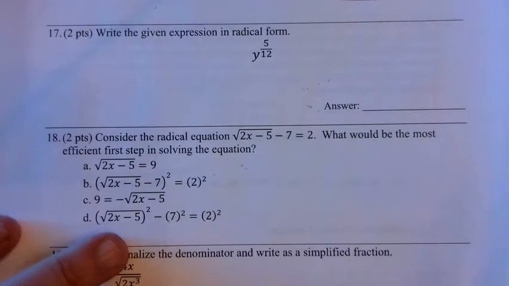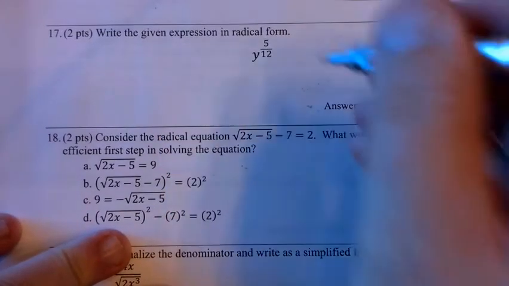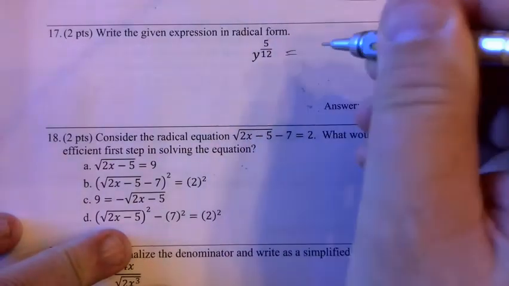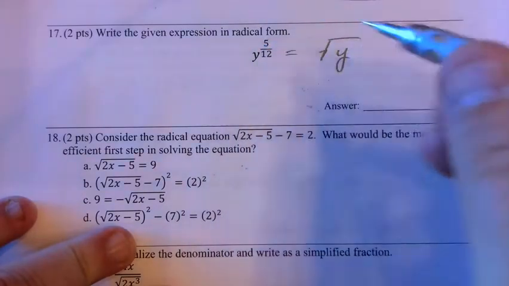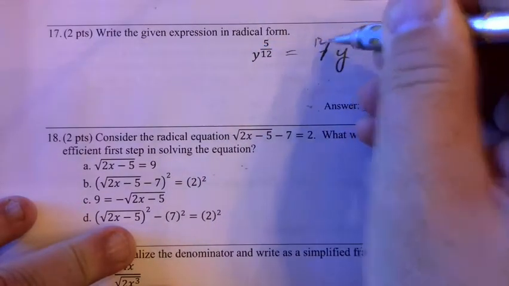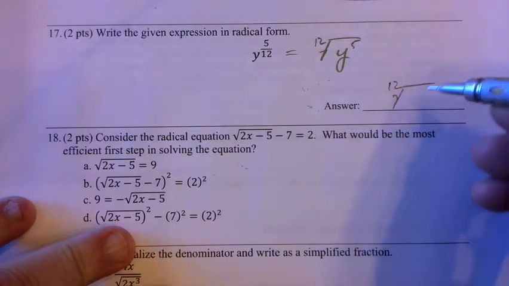Write the expression in radical form. Well, that's not bad. I just have a radical. There's the radicand underneath. Top number is a power. Bottom number is an index. And that doesn't even simplify. So the 12th root of y to the 5th. Cool. Okay.